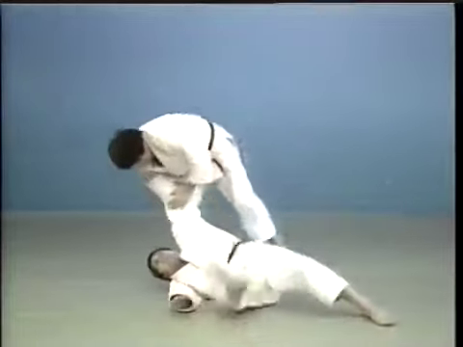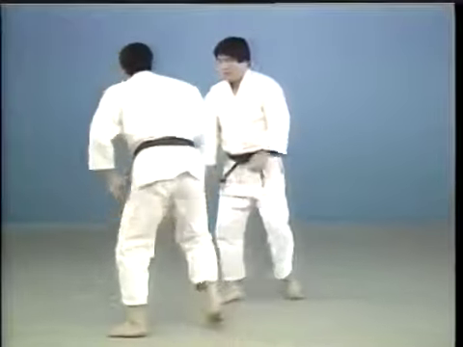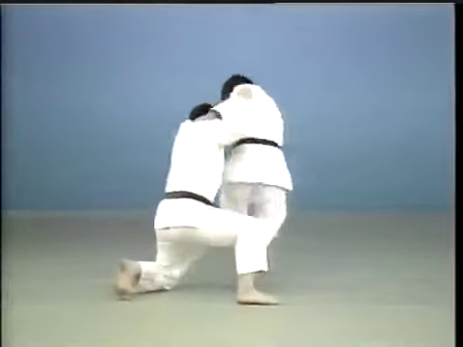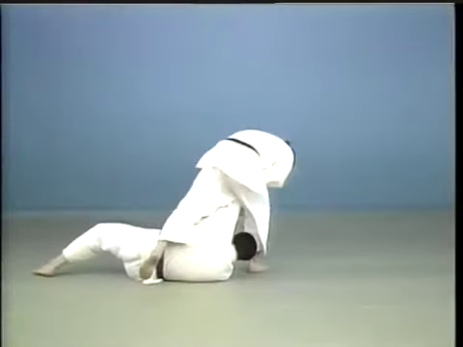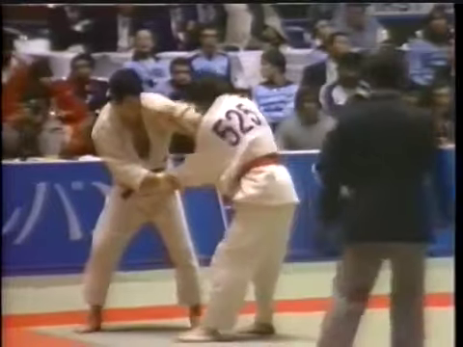If your opponent defends himself by going down on one knee, he's still judged to be standing, and the uchimata is recognized. Let's look at some examples of uchimata.